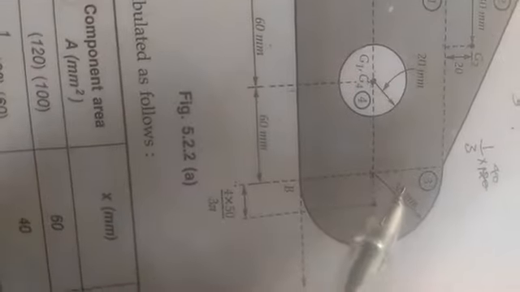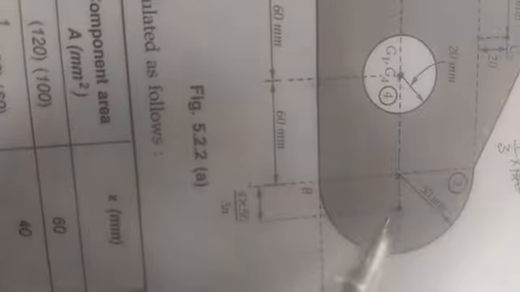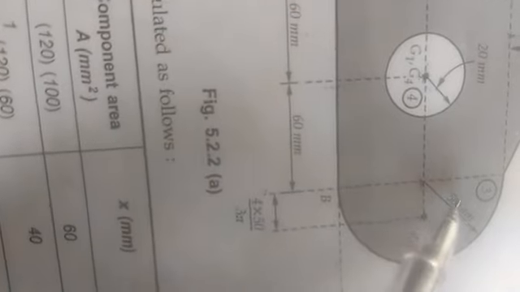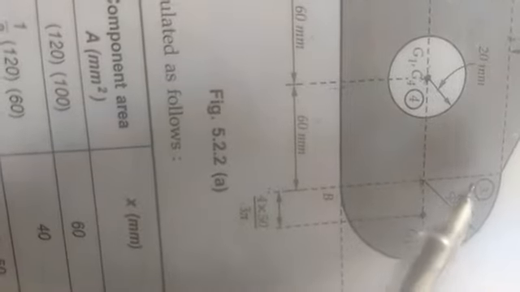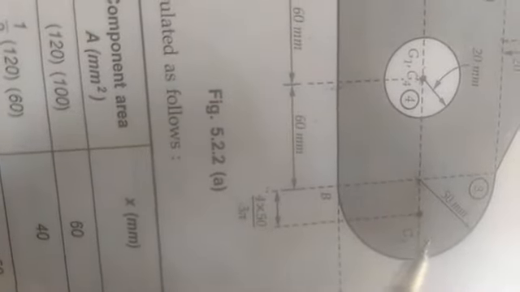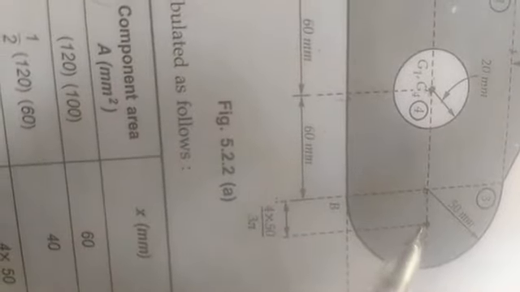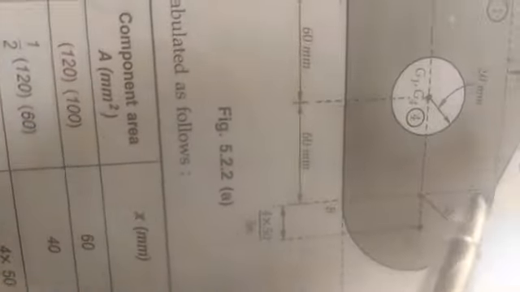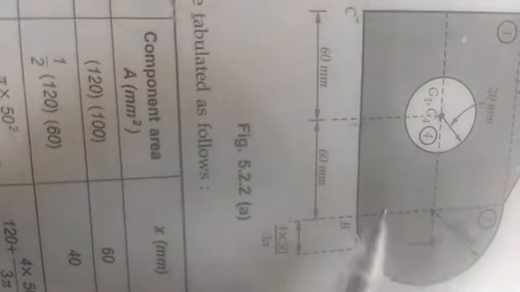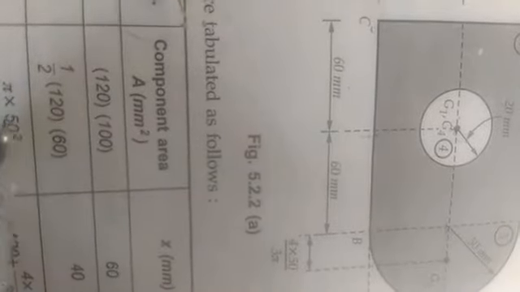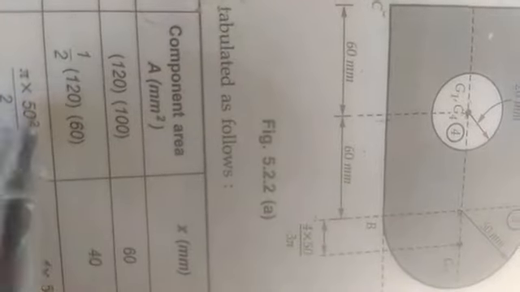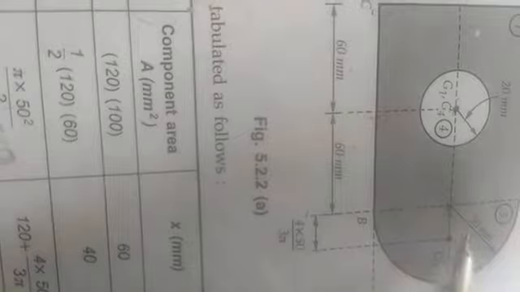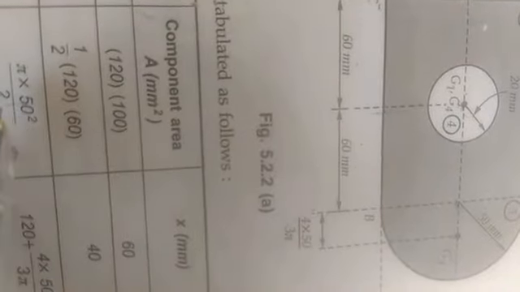Okay, next, the third one, the semicircle. The area of a circle is pi r square. This is half of it, so that's why it is pi r square divided by 2. The circle is divided by 2; area of a circle is pi r square, but this is a semicircle, so that's why it is divided by 2. Radius is 50, radial distance is 50, you put in 50 and find out the area.